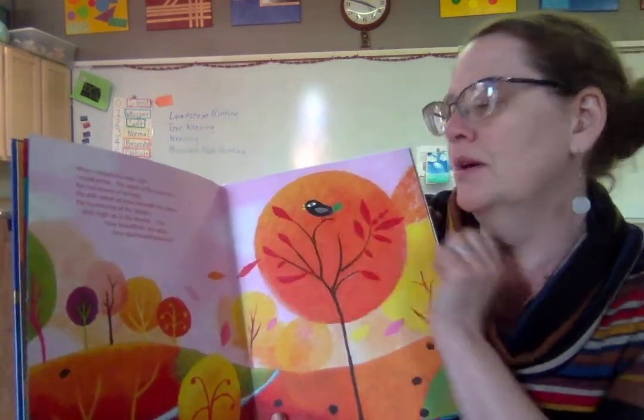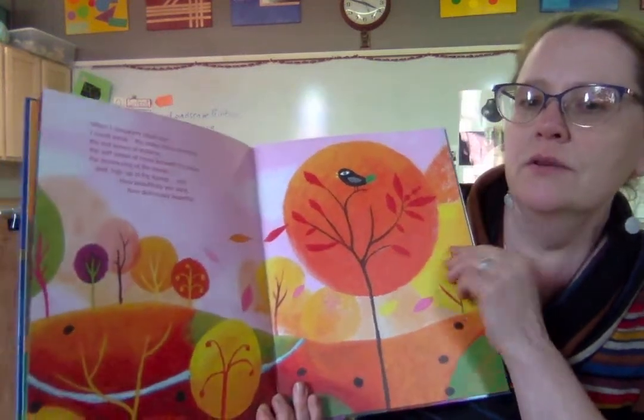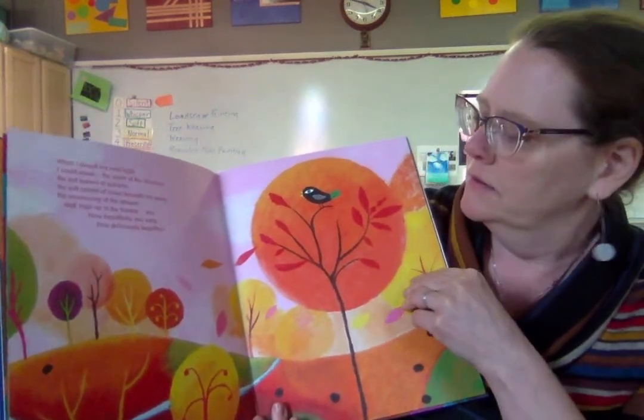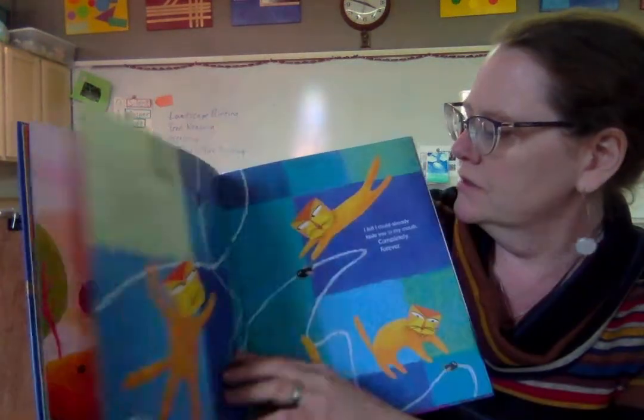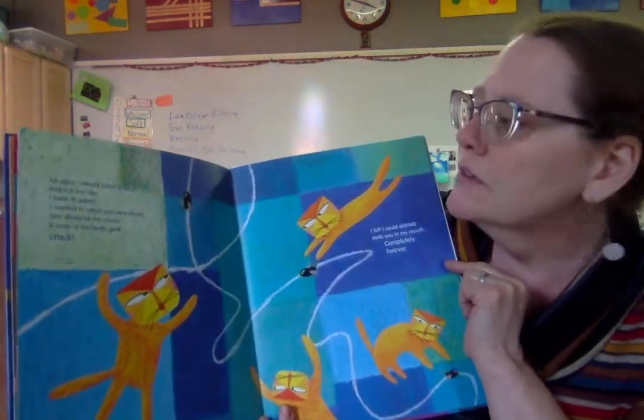So he's talking about a bird that he watches out his window. I like all the oranges and the warm colors. And then we go to cool colors.